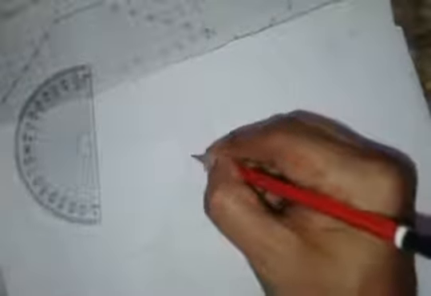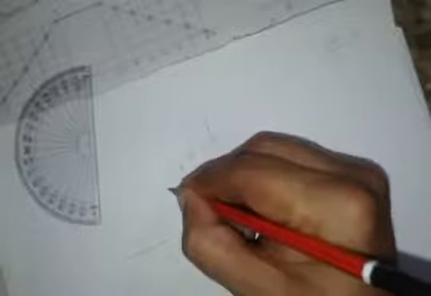Draw the lines. I'm going to go for the naming: 0, 1, 2, 3, 4, 5, and 6. Extend the line.